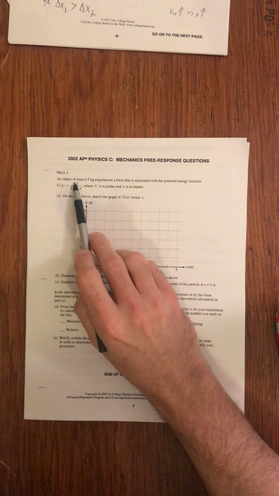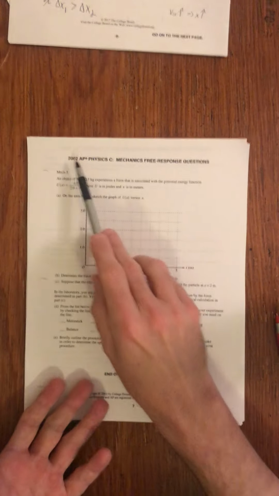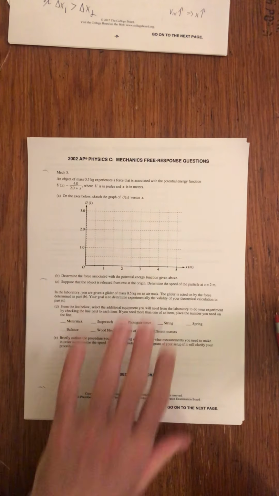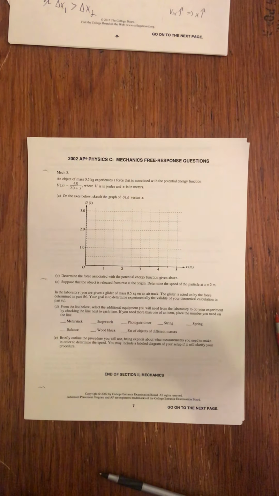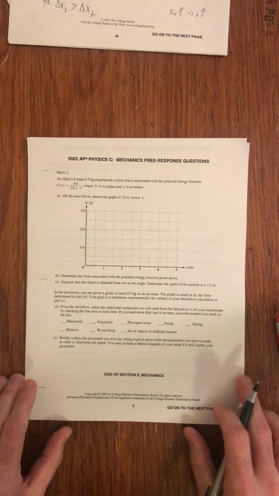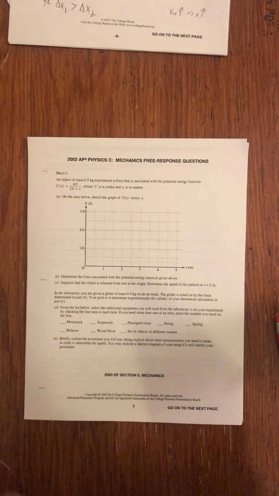So an object of mass this, experiment, look, the older problems are so nice. Look, they all fit on one page. We're going to see that the later the problems get, the more wordy they are. Not to good effect either, by the way. Sorry, sideline. I'm trying to keep each of these videos to like 5 to 10 minutes.